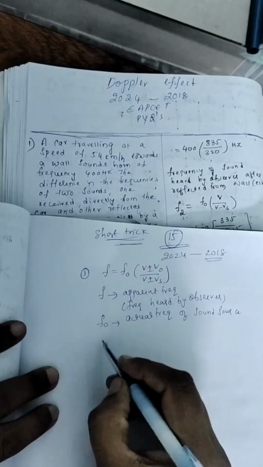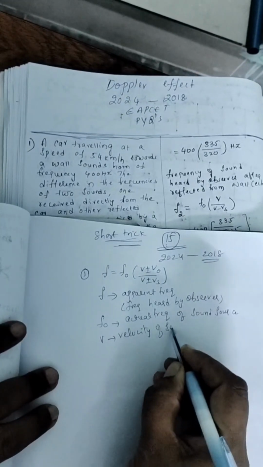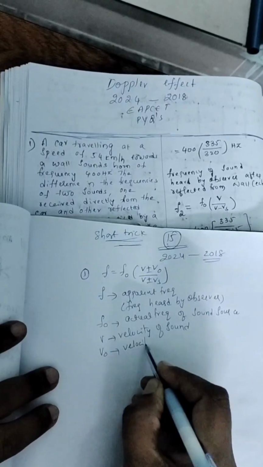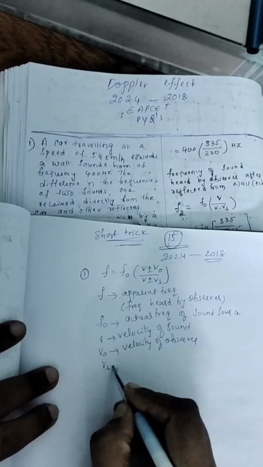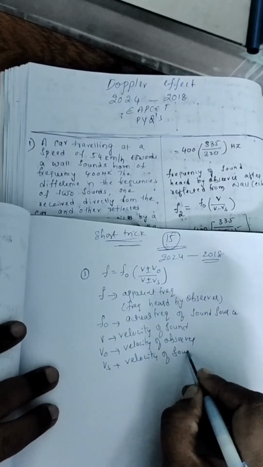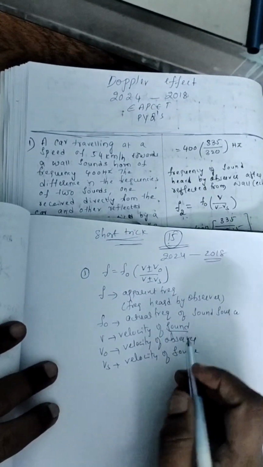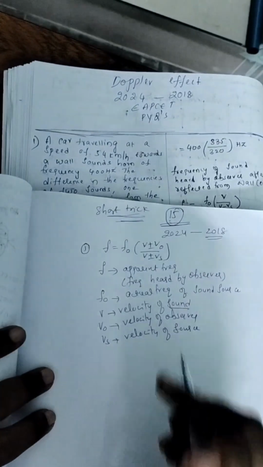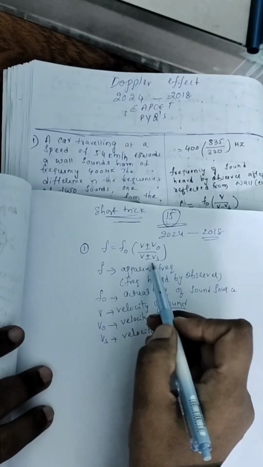Now v is the velocity of sound, v0 is the velocity of the observer, and vs is the velocity of the source. This is the velocity of sound which the source is releasing, and this is the velocity of the source. Now the formula will be written as (v ± v0)/(v ± vs).